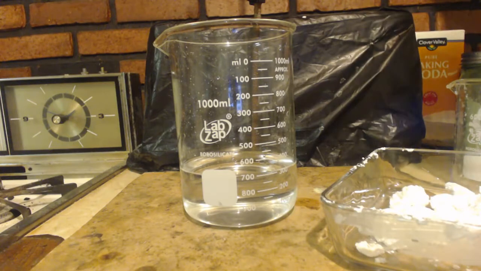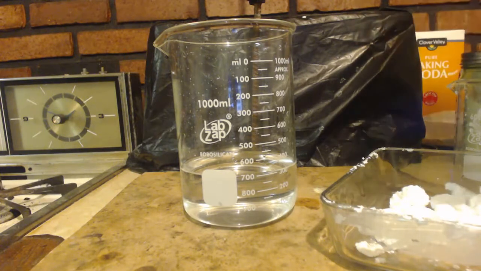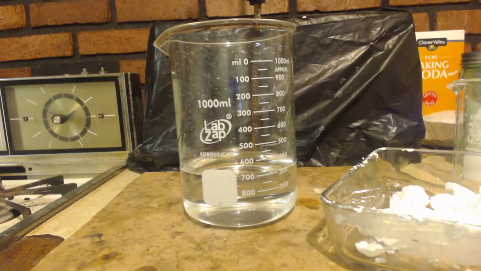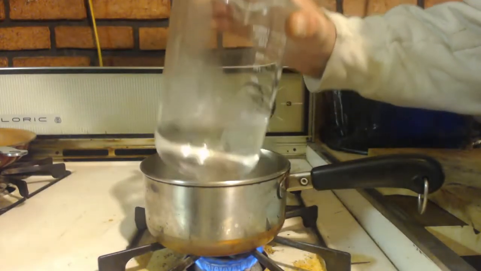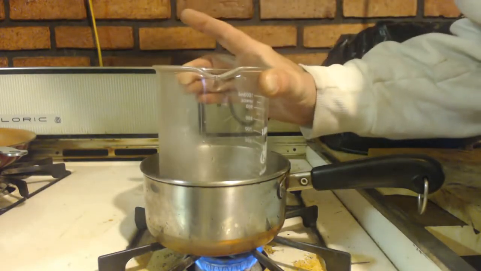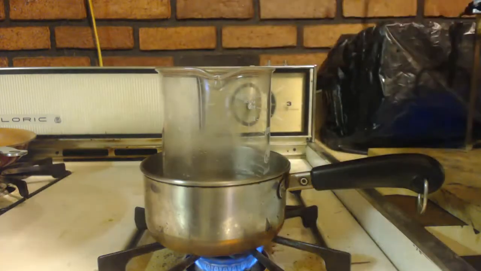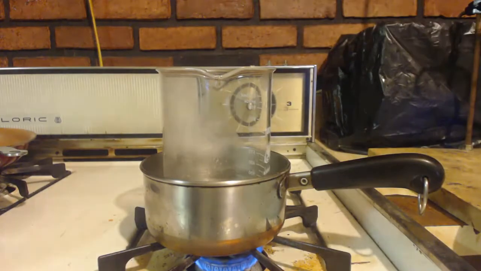Maybe even half a gram. So we're not going to let all the water evaporate, but we're going to evaporate some of this water down. It's boiling, and I got some crystals coming out of solution. I'm just going to let it cool down naturally the rest of the way.